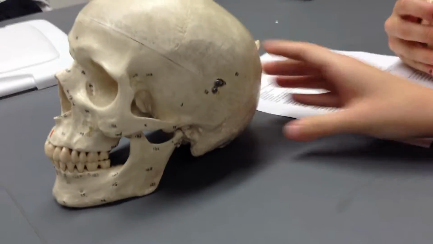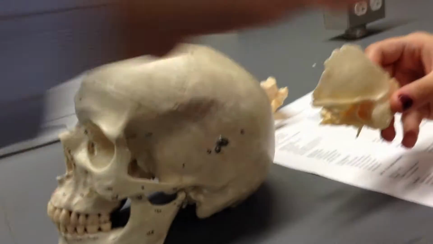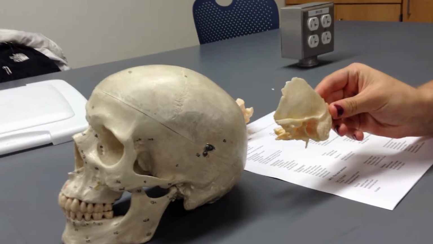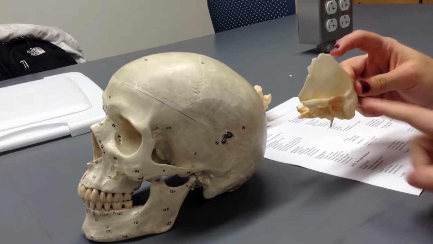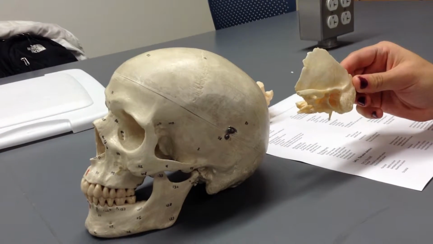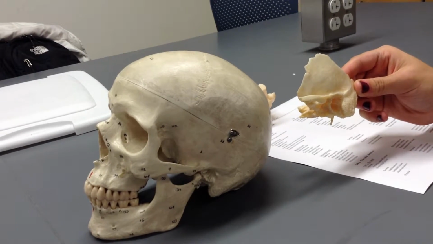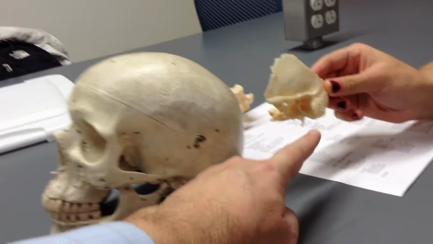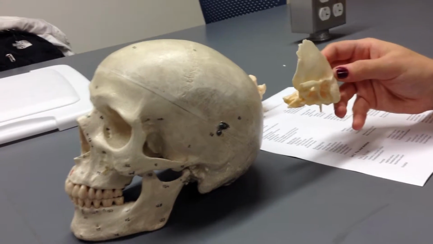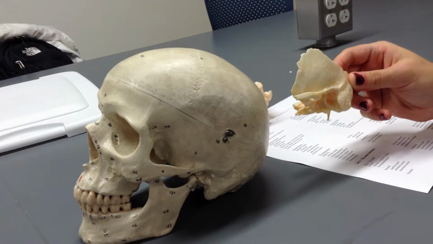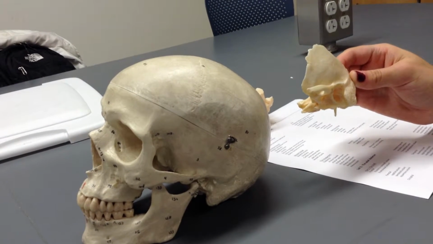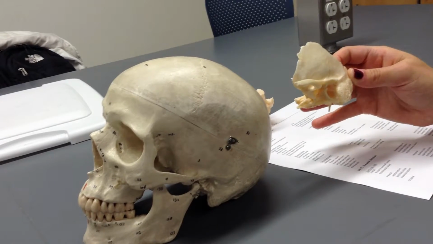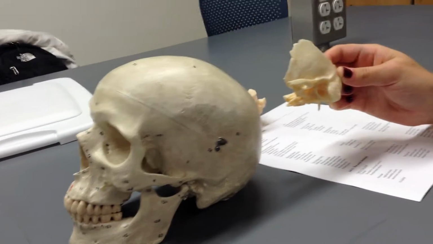It has different regions. If you hold it like this, you can see the flat part up at the top. Then there's the zygomatic process, that part of the zygomatic arch, and that's the zygomatic process of the temporal bone. You can see the mastoid process, this bulge right here that you can palpate right behind your ear. Next to that is the external acoustic meatus, the outside of your ear, your ear hole. And at the bottom, the sticky-outy part is the styloid process.